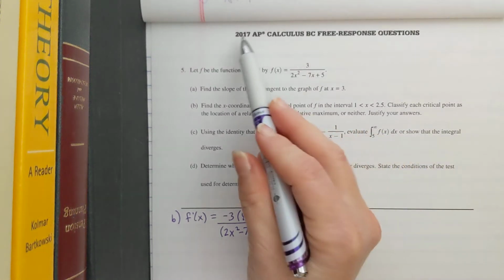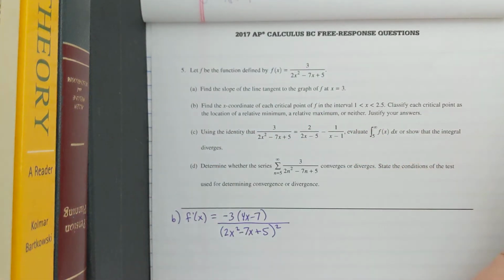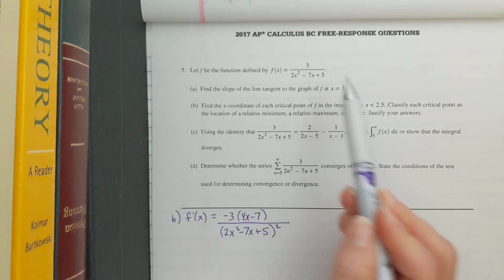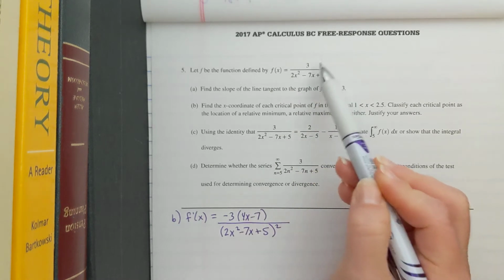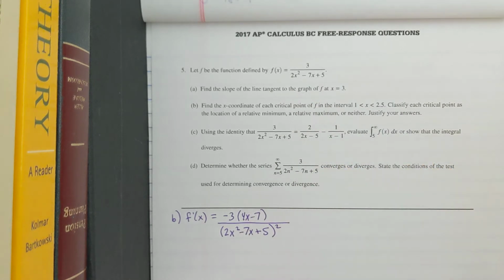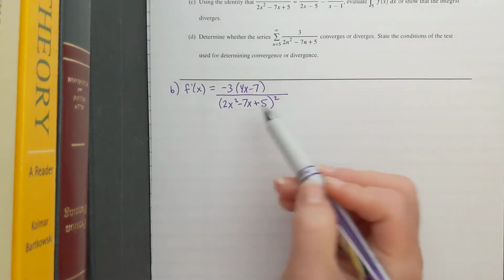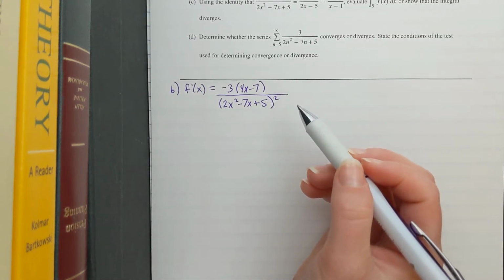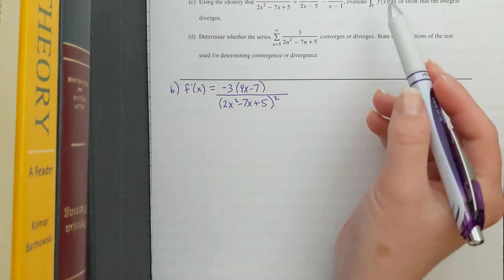Hey, I'm going to be looking at 2017 number 5, part B. In part A, you're going to be taking the derivative, and I would switch this to taking the denominator, put it in parentheses, raise it to the -1, and do that derivative. And then you end up here with this derivative, and it's asking for the x-coordinate of each critical point on the interval from 1 to 2.5.